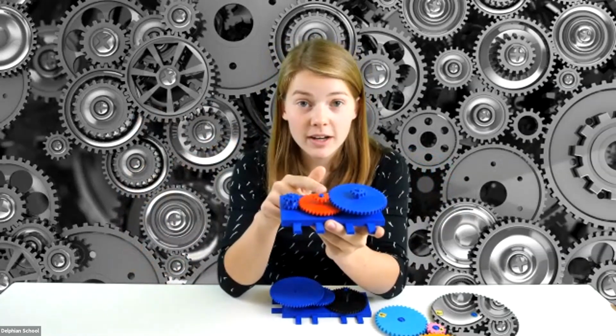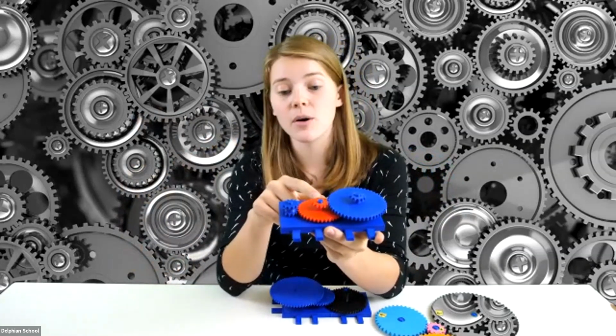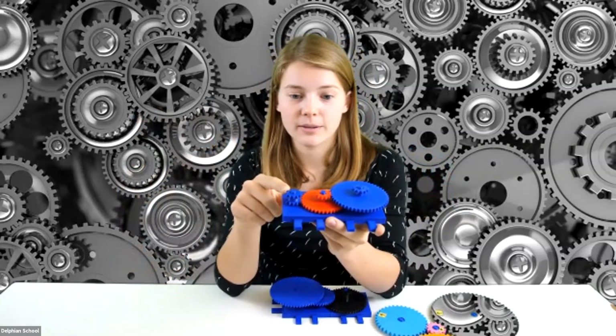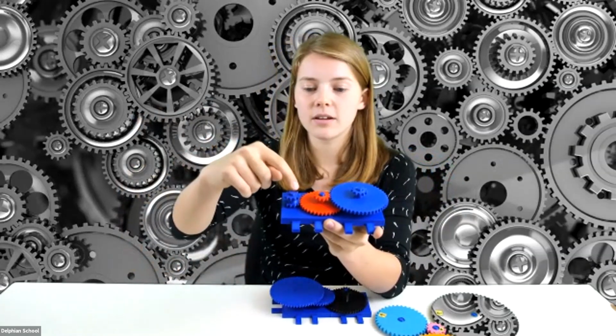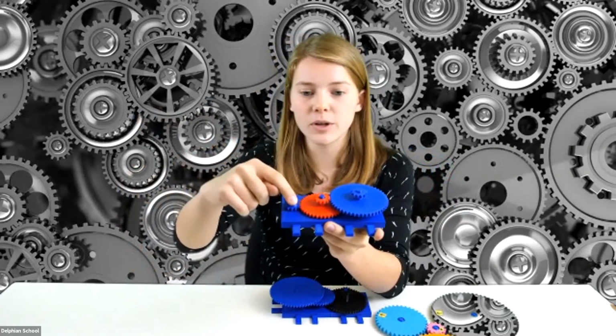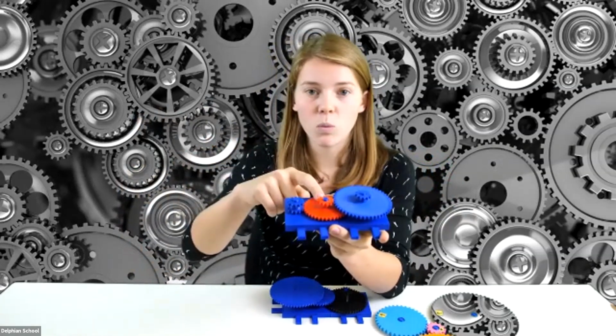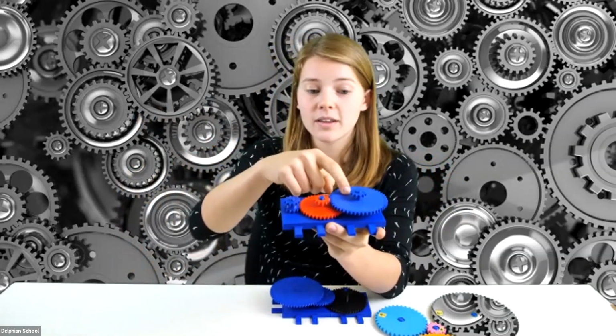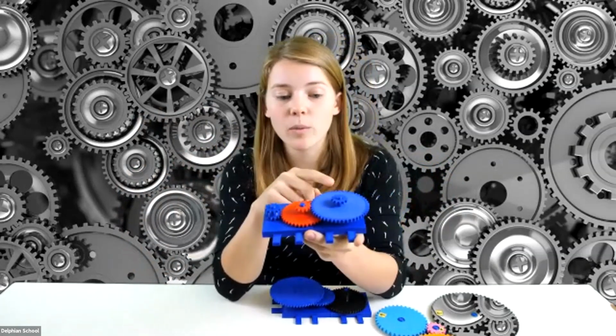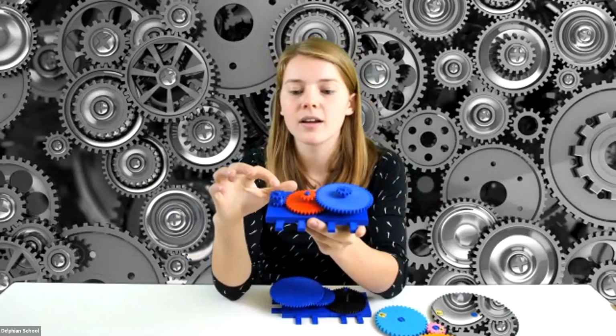And this red one is already going 3 times slower than this little blue one is going. So if you take 3 turns of this little blue gear, then you've done the red one once. So this big blue one is a quarter of the way there because it needs 4 turns of the red gear. So we do it 3 more times.